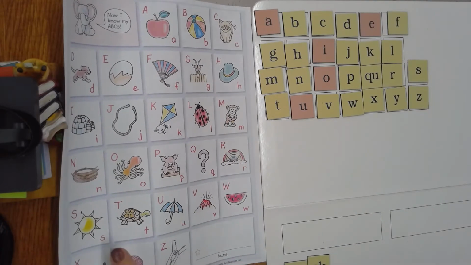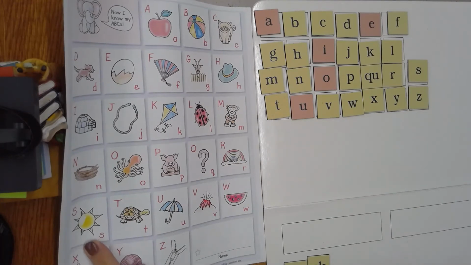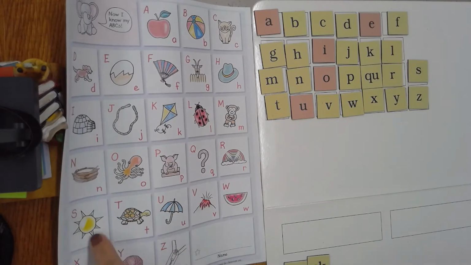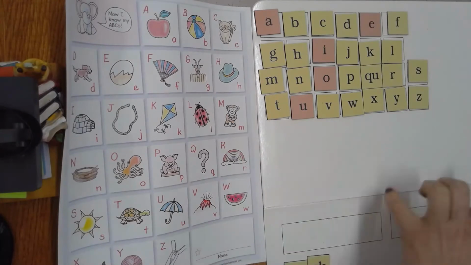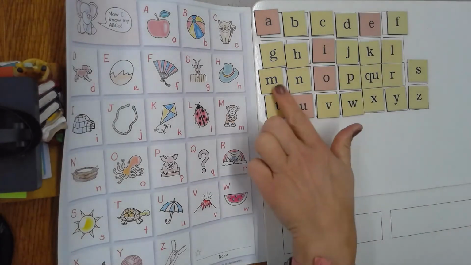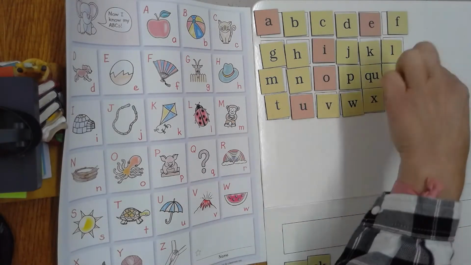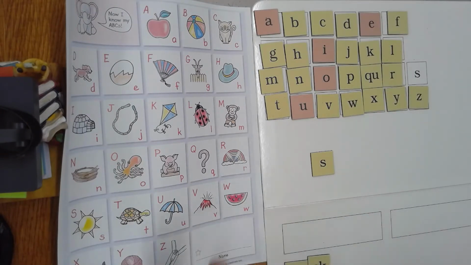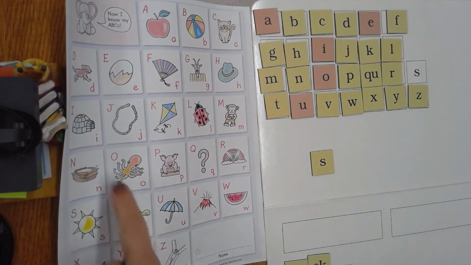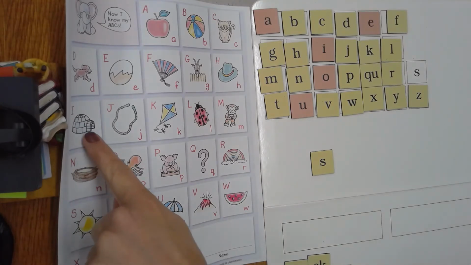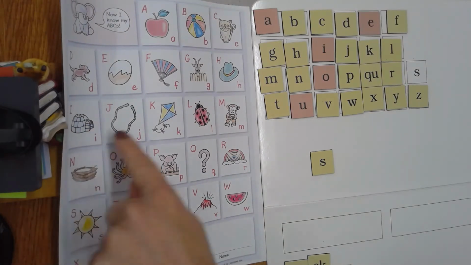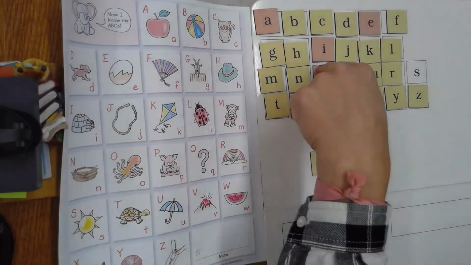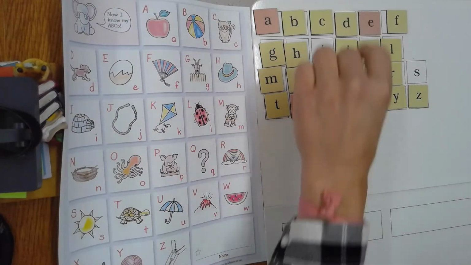Yep, I know that sun starts with the same sound, and that is the letter S. So I'm going to go to my letter board, and I'm going to find the letter S. There's my S. Itchy, itchy eye. Or let me look at my alphabet chart. What on my alphabet chart starts with an I? Igloo, you're right, our I. So I've matched my I. I'm going to find it on my letter board. Here it is.